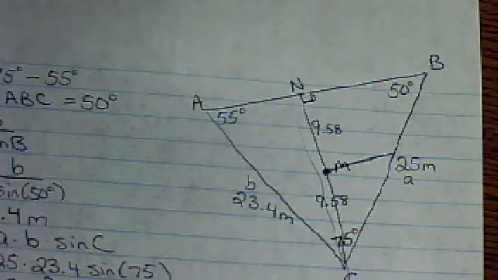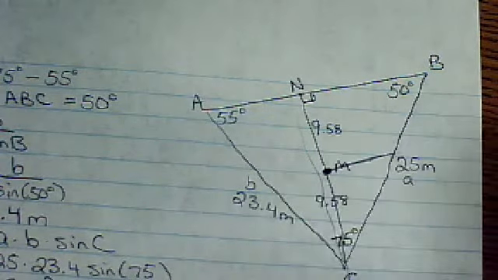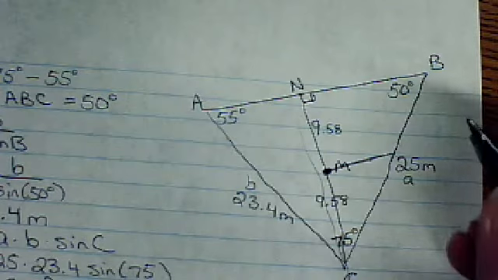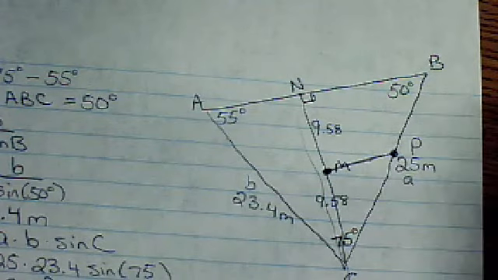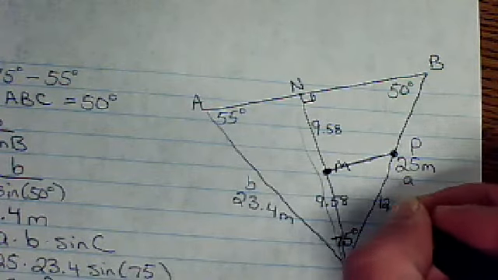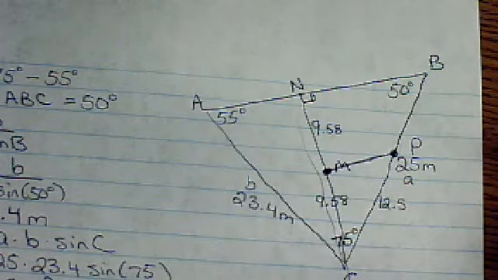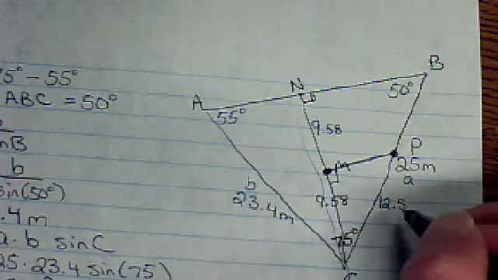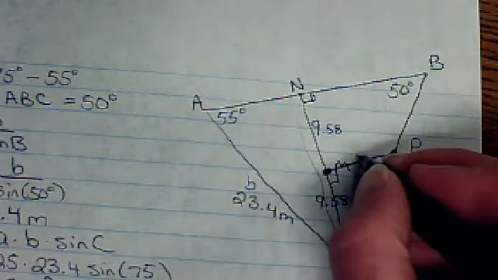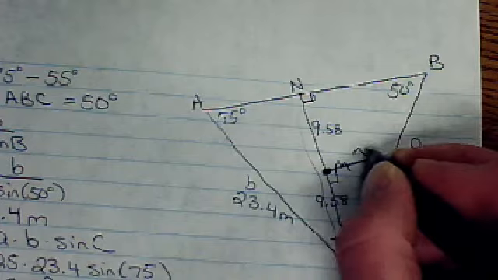Now, it says that a goat is attached to one end of a rope of length 7. So we got the rope is tied at M. There is a midpoint of CB, which is the point P. Midpoint. So that would be 12.5 here. We want to know if the goat's going to reach it. So we have another right triangle here. We know that side. We know that side. Could we find out how long this side is to get to the goat?